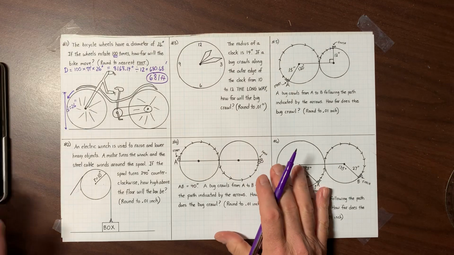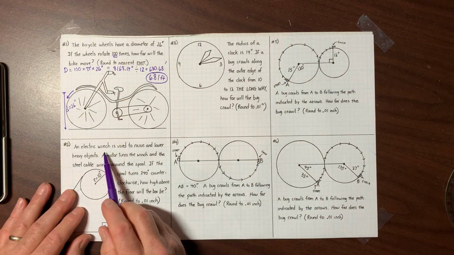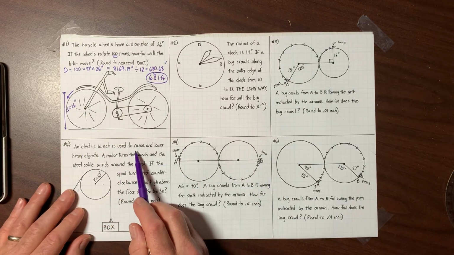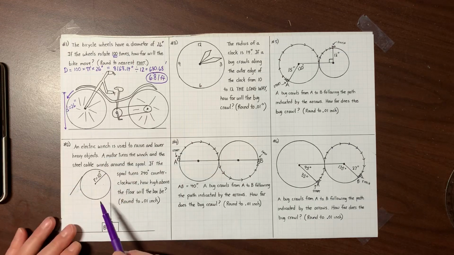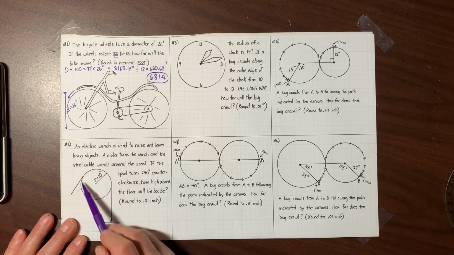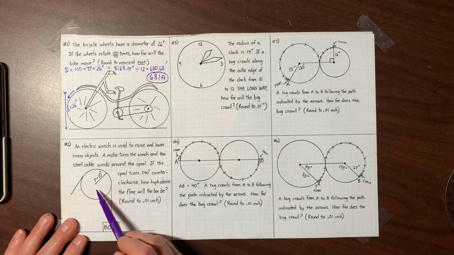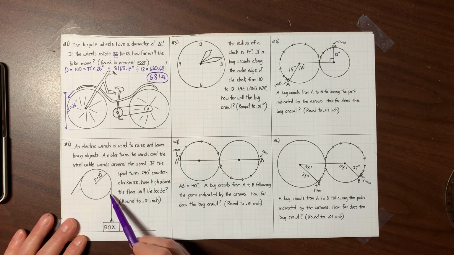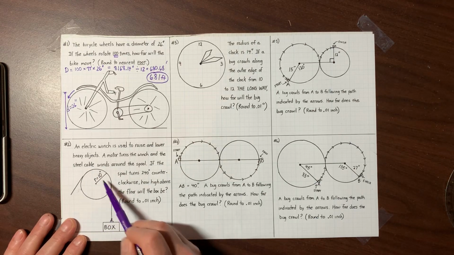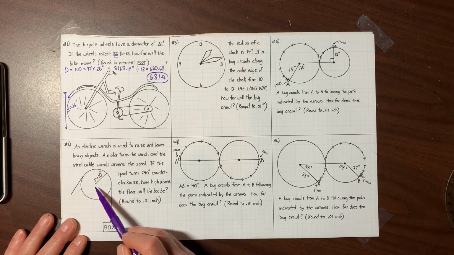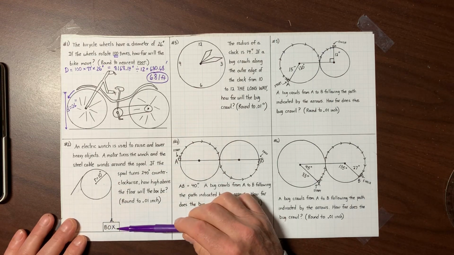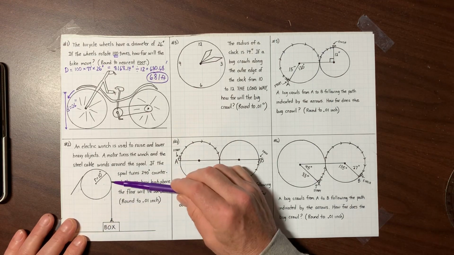Problem number 2 reads, an electric winch is used to raise and lower heavy objects. So this circle spins, and when it rotates, this cable would wind around the spool and cause the object that's on the floor to raise up.